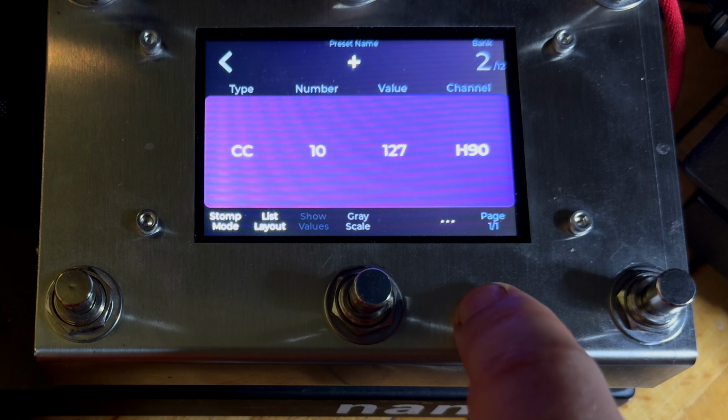For example, I will send the CC number 10, but I will start from 10 and I will increment my values with tens. Okay, so now when I start my preset, it will send 20, 30, 40, and so on and so on.